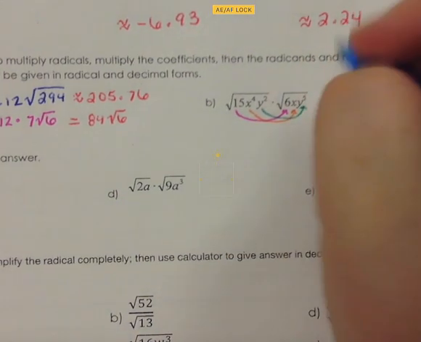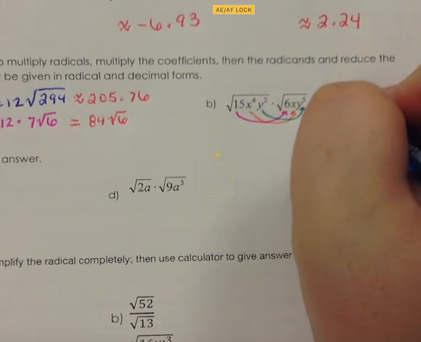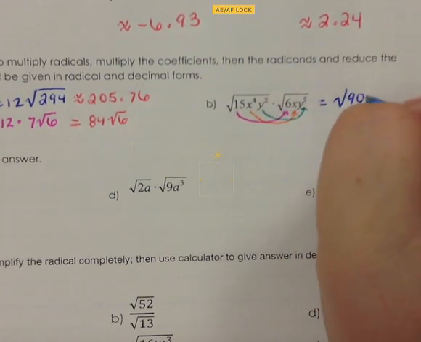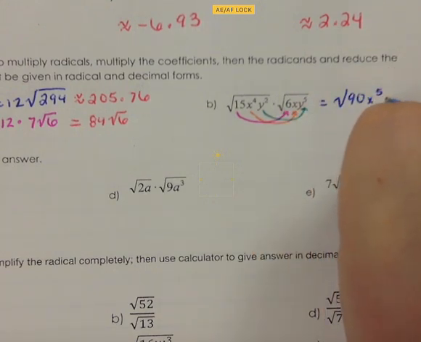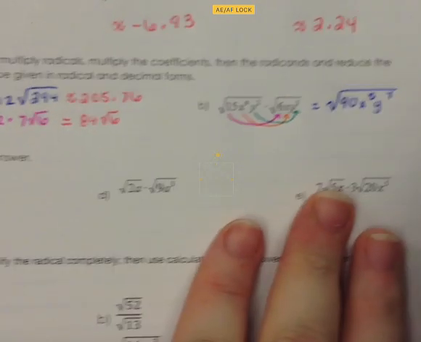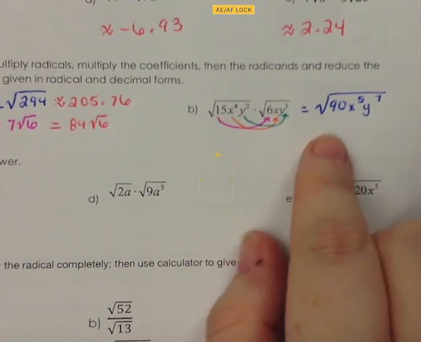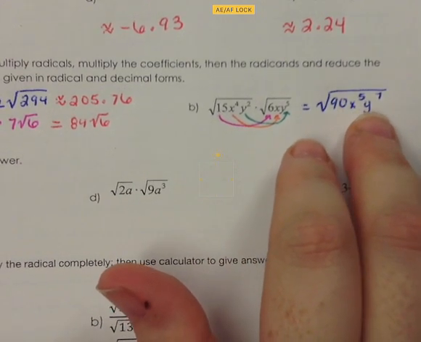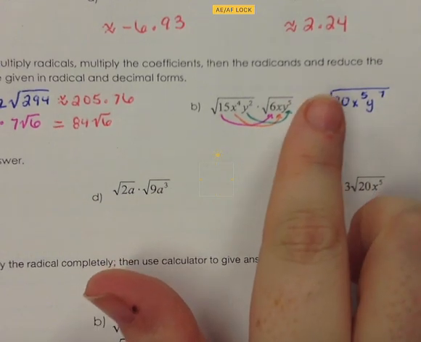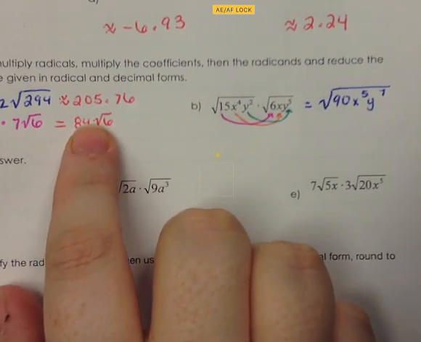So this will become the square root of, 15 times 6 is 90. x to the 4th times x is x to the 5th, because you add the exponents. y squared times y to the 5th becomes y to the 7th. So what we have to do is simplify this. The letters will simplify the same way as we've been doing. In both of our answers, the radical form and the decimal form will have the letters in the exact same way. But for our number, the first time we'll do it in decimal form, and the second time we'll have it simplified like we did over here using our calculator.